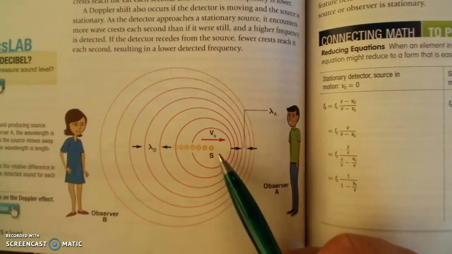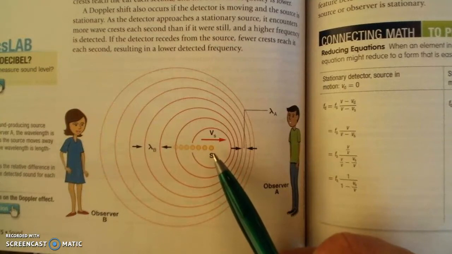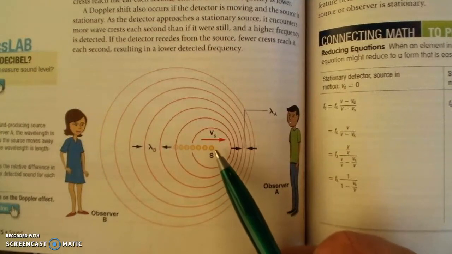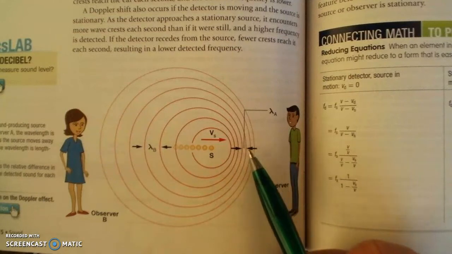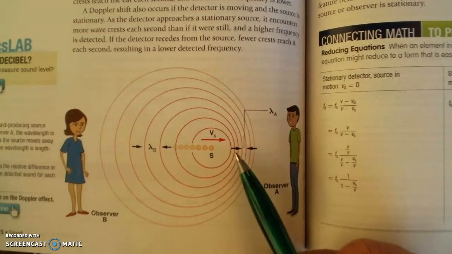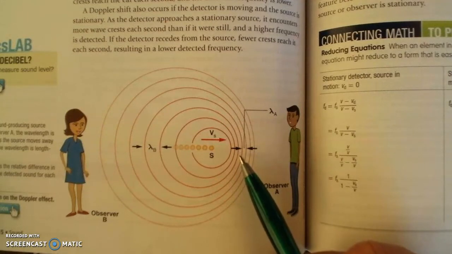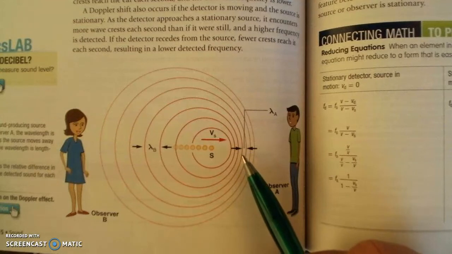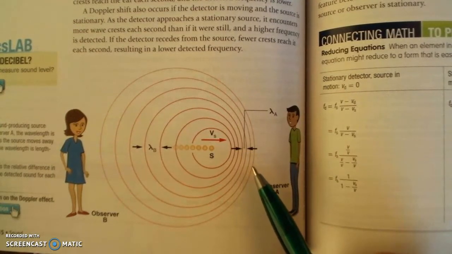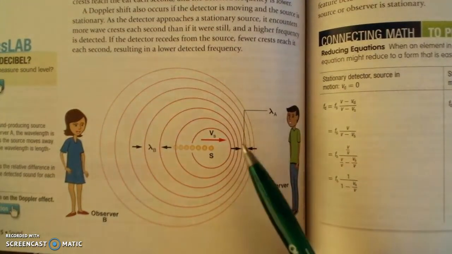So sound is a spherical wave. It goes out in all directions. But if I'm moving in one specific direction, I'm going to catch up with the own waves that I'm producing, in effect shortening the wavelength. And if I decrease the wavelength, I'm going to increase the frequency as per our wave equation relationship. So that's how it works.